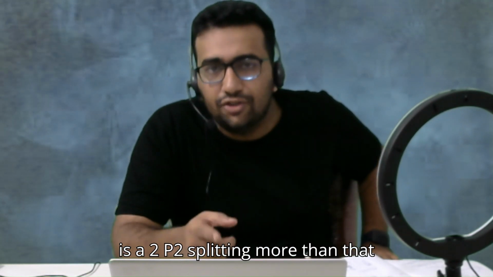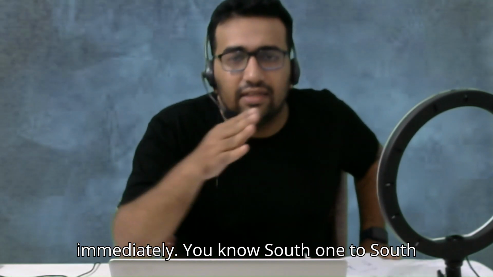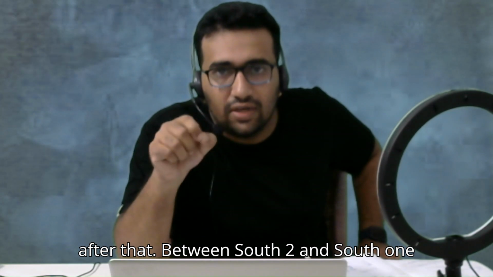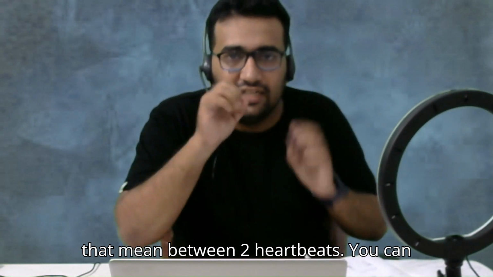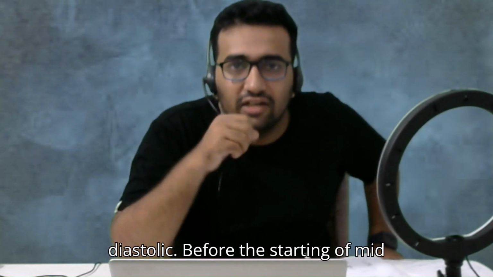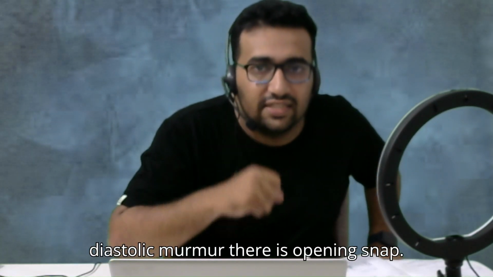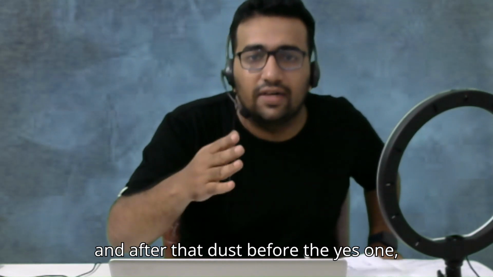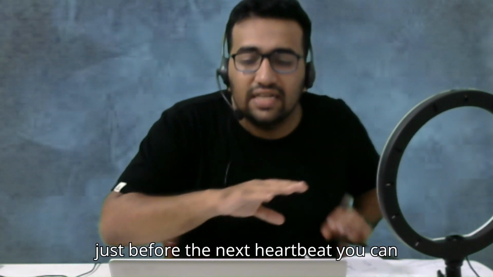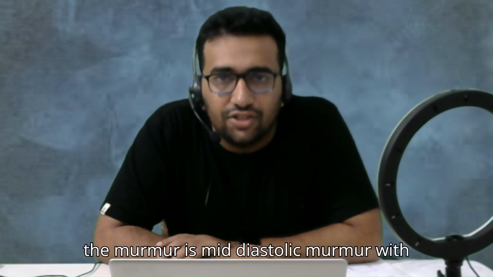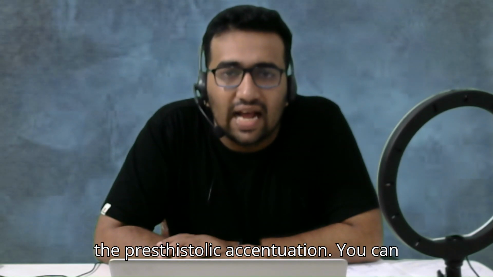Now I want to tell you about S2. Maybe there is A2P2 splitting. More than that, immediately after S1 to S2 is systole. There is no murmur here. After that, between S2 and S1, that means between two heartbeats, you can see the murmur here. The murmur is mid diastolic. Before the start of the mid diastolic murmur, there is an opening snap, which may not be auscultatable for you. Anyway, you can see the mid diastolic murmur, and after that, just before S1, just before the next heartbeat, you can see an accentuation of this murmur. I mean, the murmur is a mid diastolic murmur with pre-systolic accentuation.